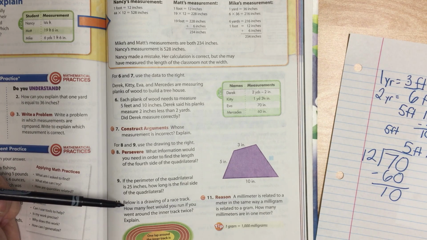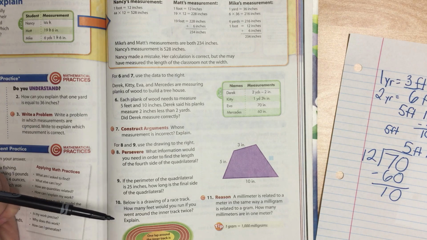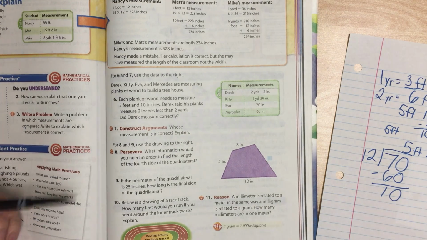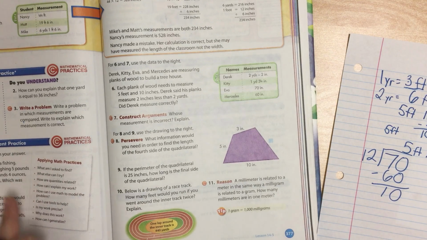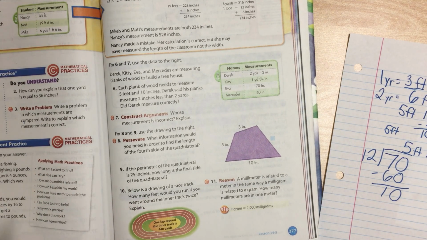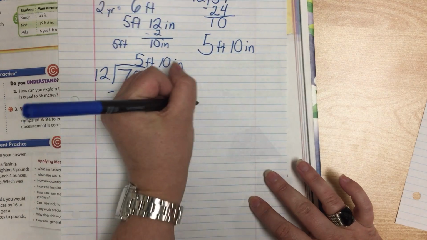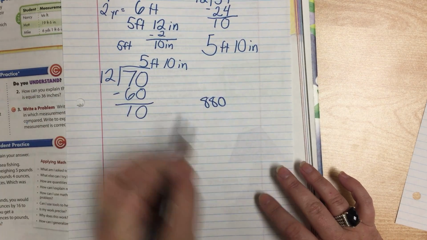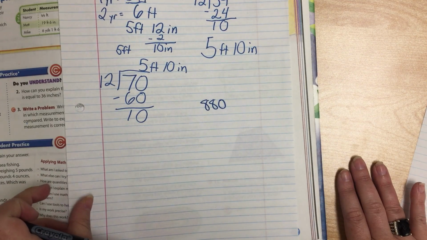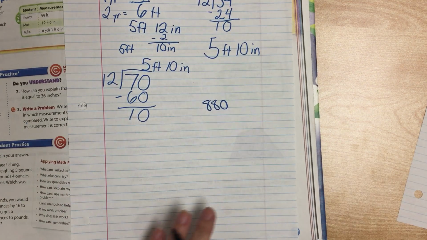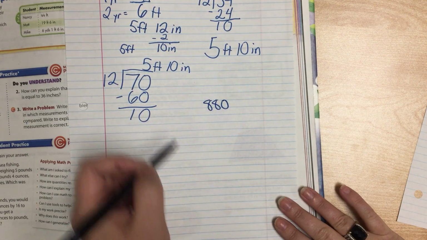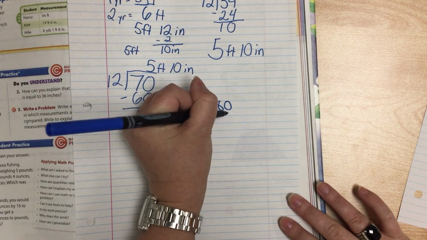Okay, number 10. Below is a drawing of a racetrack. How many feet would you run if you went around the inner track twice? Explain. Okay. So the inner track is 440 yards. I went around it twice, so that's 880 yards. It wants me to answer in feet. So what am I doing? I am multiplying because there are 3 feet in 1 yard. So this is 880 yards times 3.